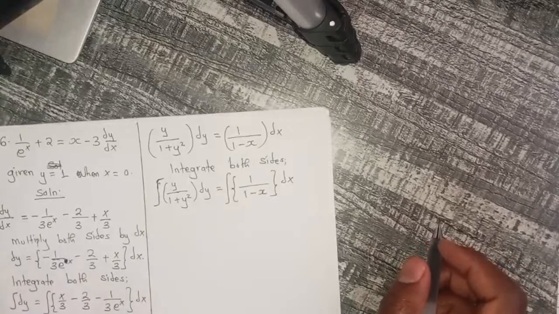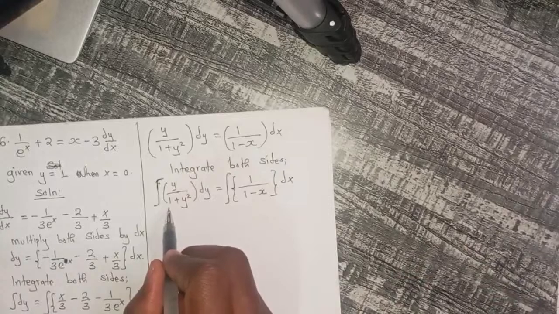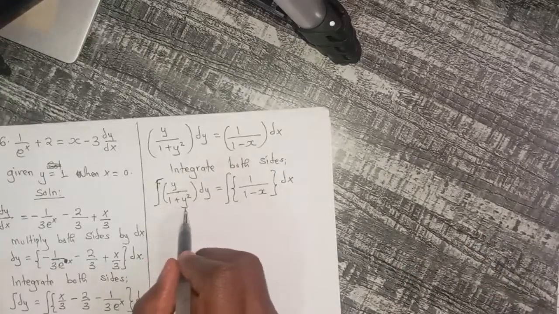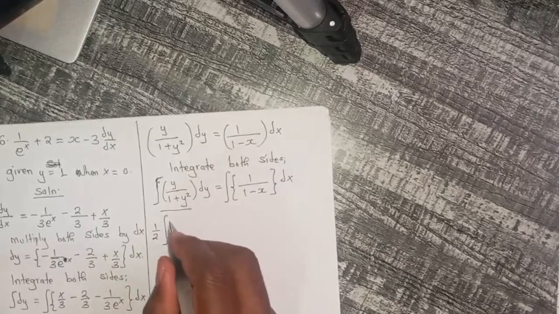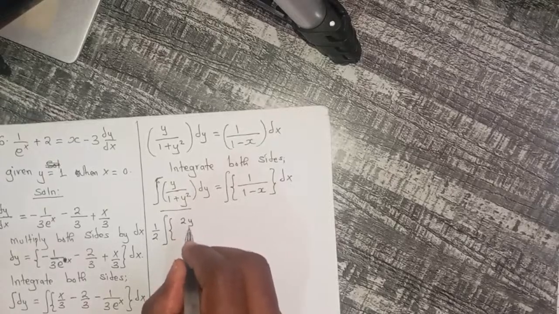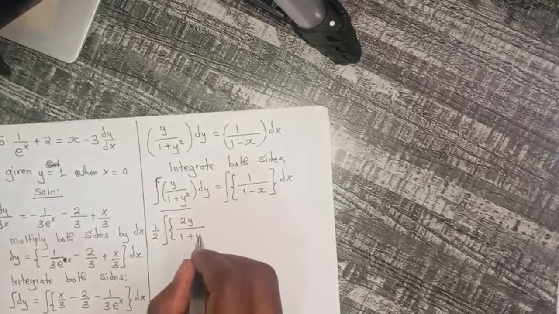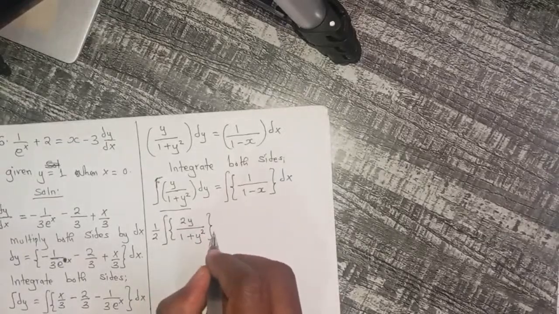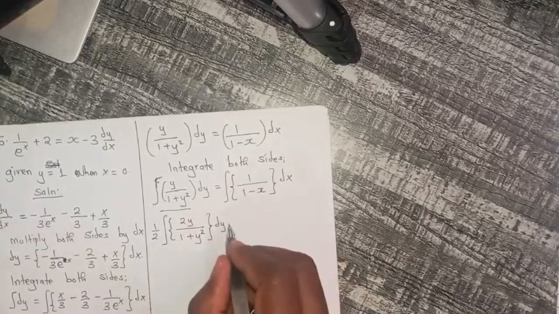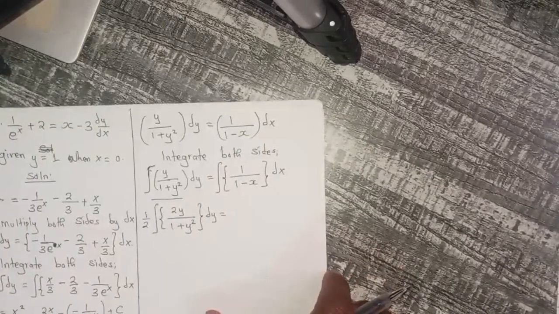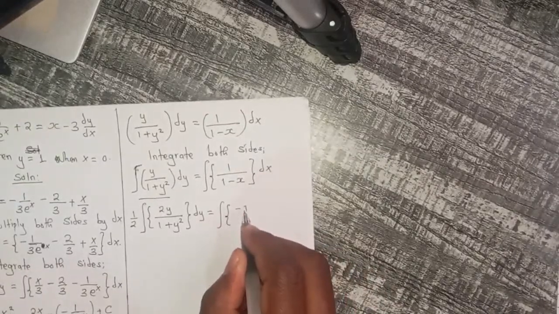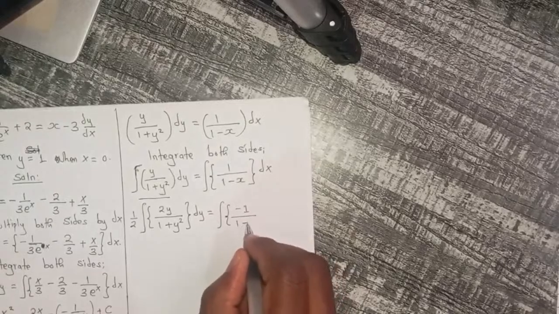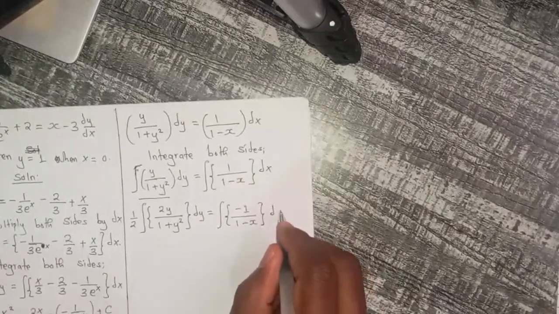So this now simply becomes, if you look at this first part here, we can simply say this is half the integral of 2y divided by 1 plus y squared, with respect to dy, being equal to the integral of, this is -1, we transform it to be -1 over 1 minus x with respect to dx.